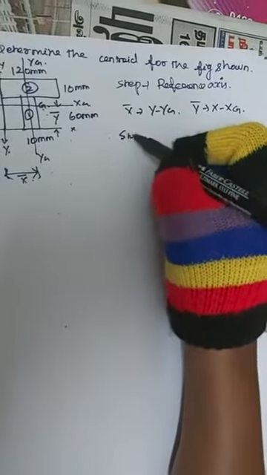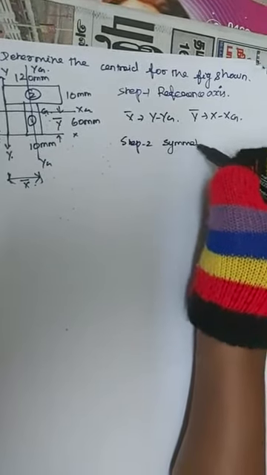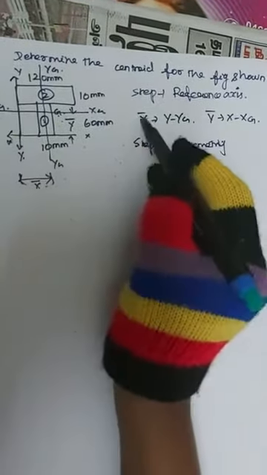Next, step 2: is symmetry there or not? We should check it. If I cut with the x-axis, it is not symmetrical. But if I cut with the y-axis, yes, it is symmetrical. Both sides are symmetric, so it is symmetric with respect to the y-axis.